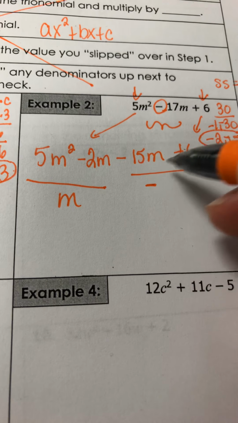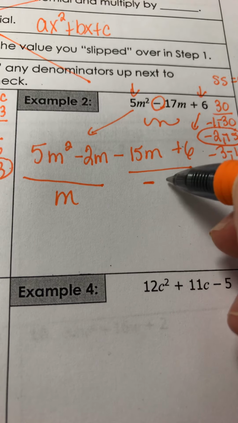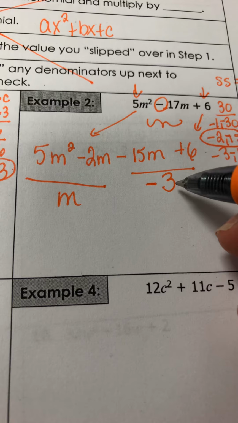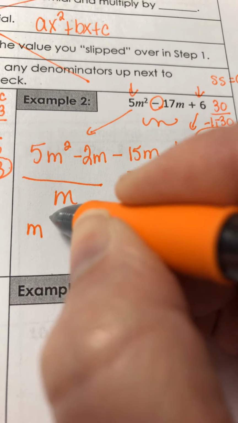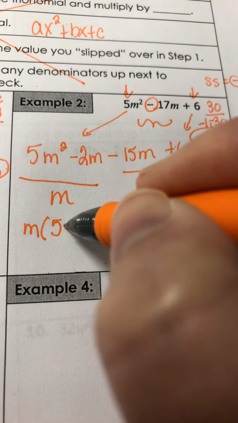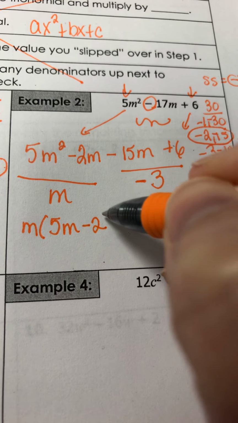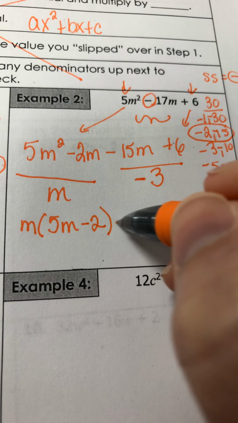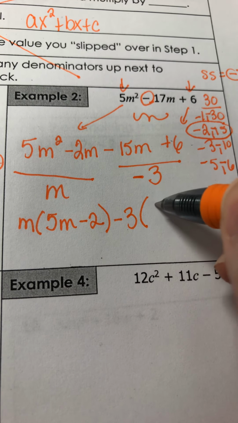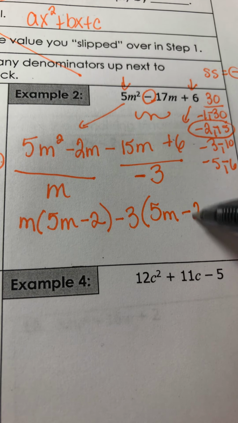Now, we've already determined this GCF needs to be negative, but what is it? 15 and 6 have a GCF of 3. Since they don't share an m, I can't take out an m. So let's bring down that m and divide by it. 5 divided by 1 is 5. 2 minus 1 is 1. Negative 2 divided by 1 is negative 2. M over m cancels out. Now bring down that negative 3. Negative 15 divided by negative 3 is a positive 5m. 6 divided by negative 3 is negative 2.